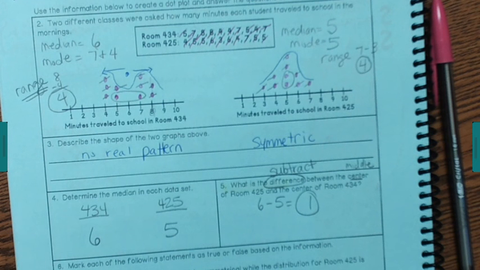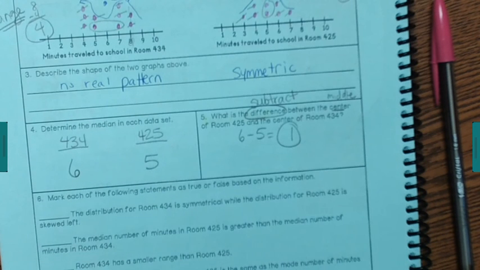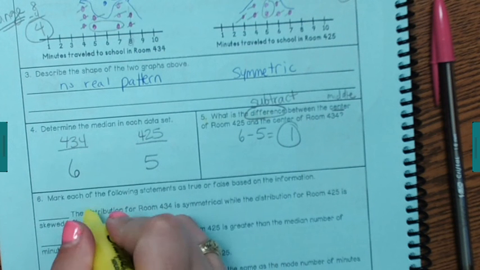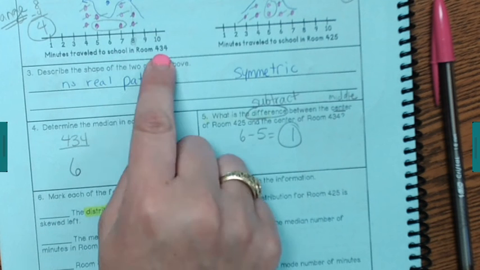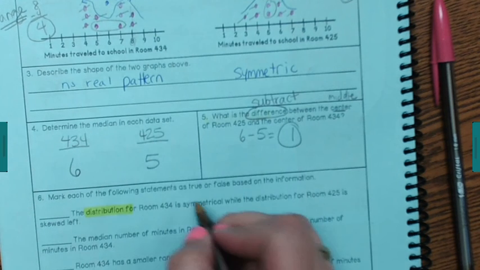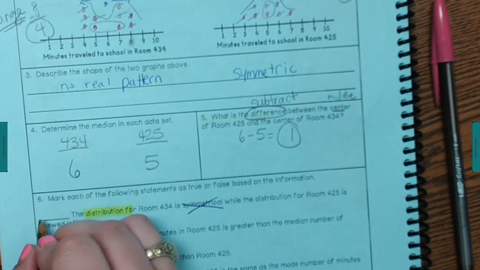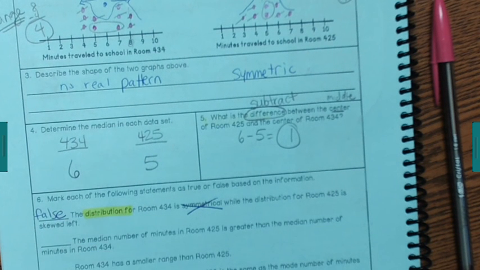All right, so now let's look at some true-false questions. The distribution for 434 is symmetric. Remember, distribution just means shape. So is 434 symmetric? No. So do I need to go any farther? No, but I already know that one's false. Okay? I already know that first statement is false, so I don't need to keep going.